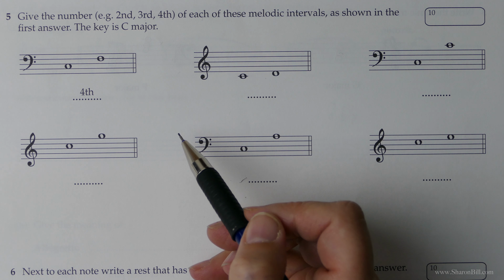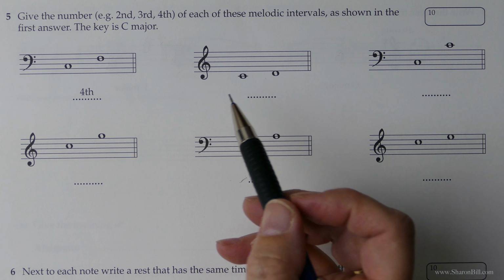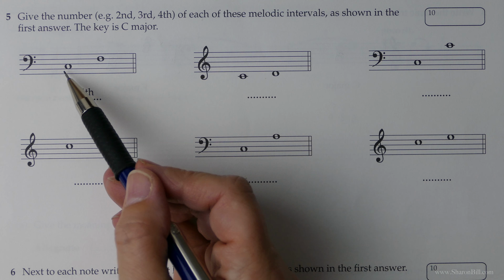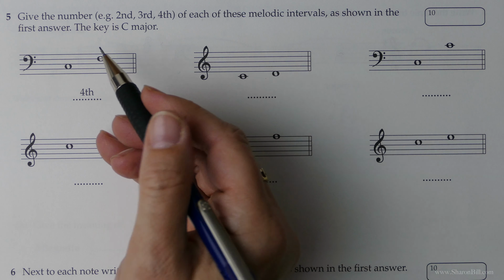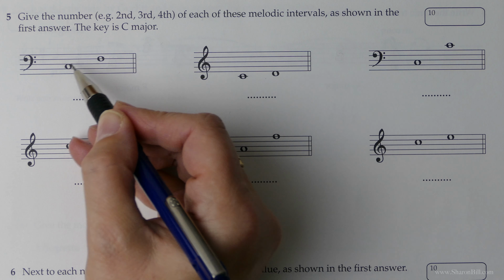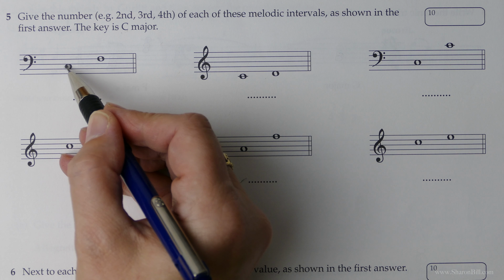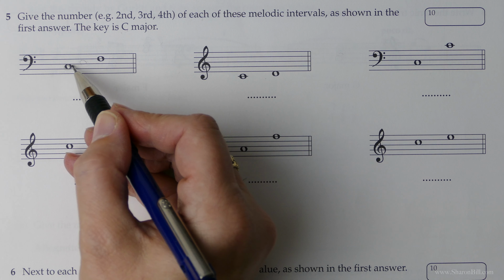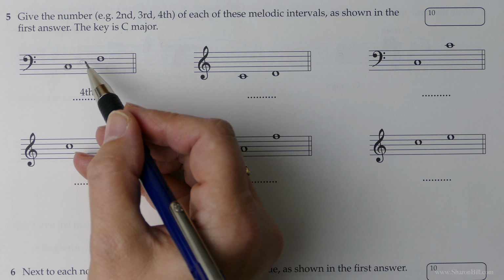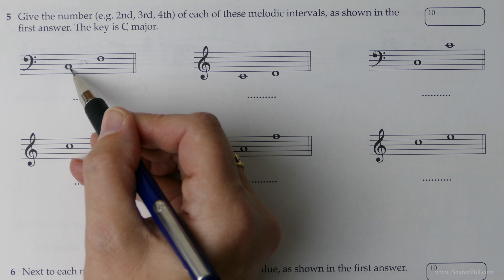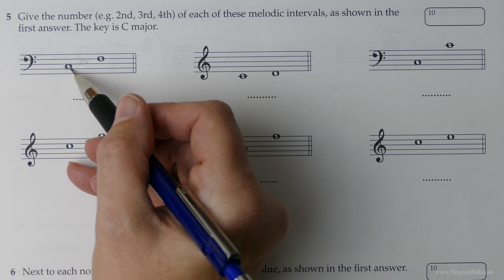All we've got to do is count the distance between them though to give that interval number. And so we're always counting C, because we're in C major, we're counting from C as our first. 1, 2, 3, 4, space line, space line. The only way you can go wrong is if you forget to count the given note C as number 1.